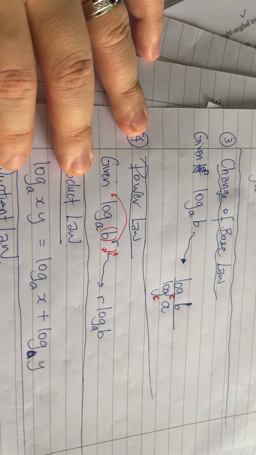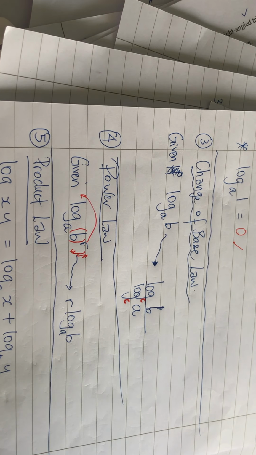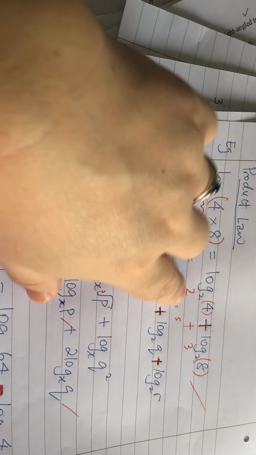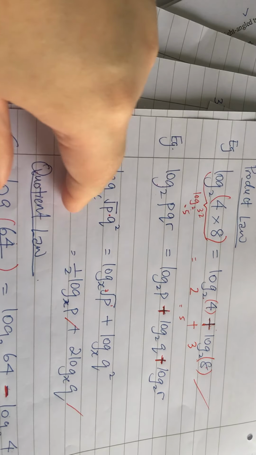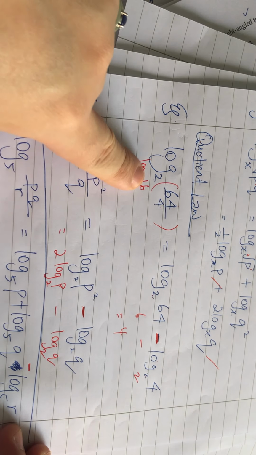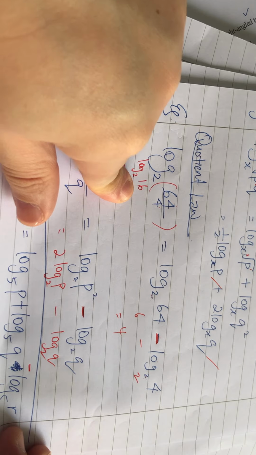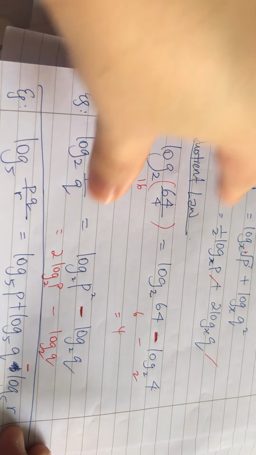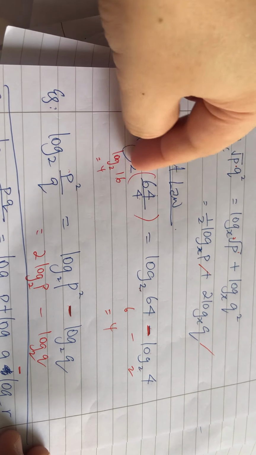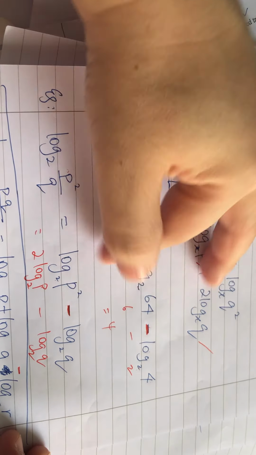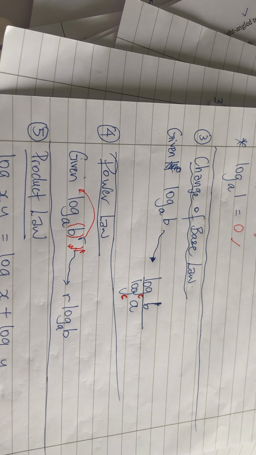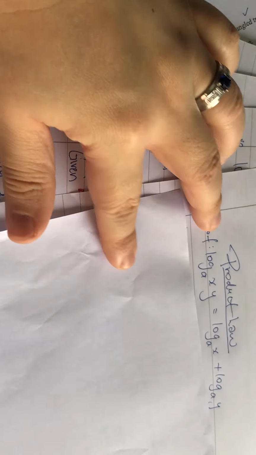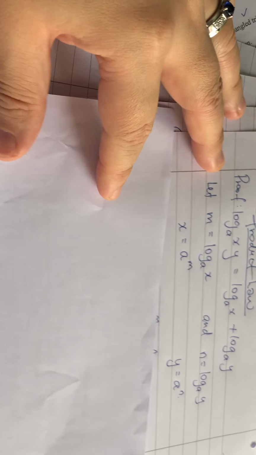Let me prove to you in a formal way. Just now, all this is not a formal proof. We're only proving it to be true for one number. So these are not considered formal proofs. If I say prove the quotient law and you show me this, you will get 0, because this is only one particular value. So no, cannot. So what is the formal way to prove this? This is the formal way to prove this.